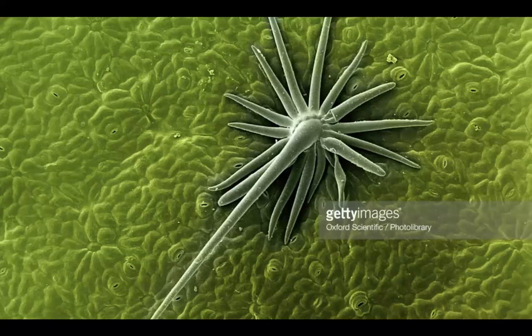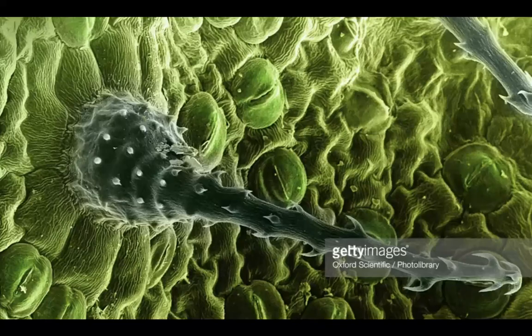Just a few images as we're going through rather extravagant hairs. I think they're just really neat. It's something you don't often see with your naked eye. And there's just lots of diversity. And you could hypothesize a little bit about the functions of these different hairs.